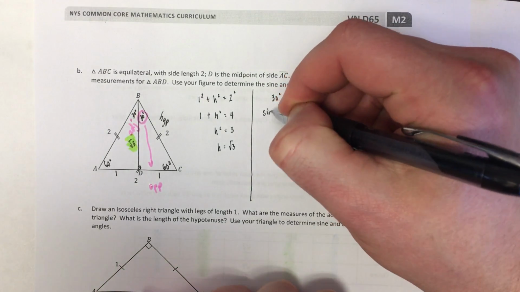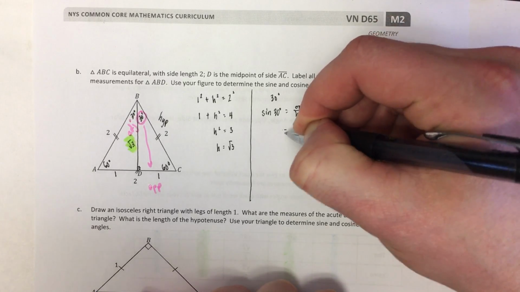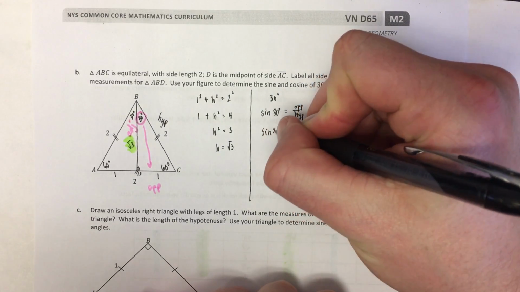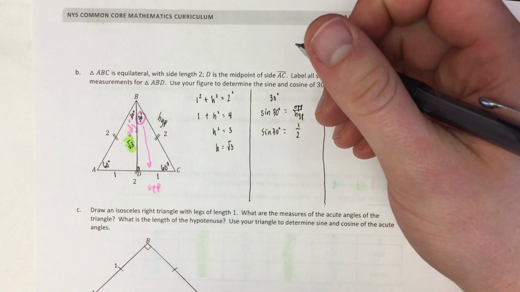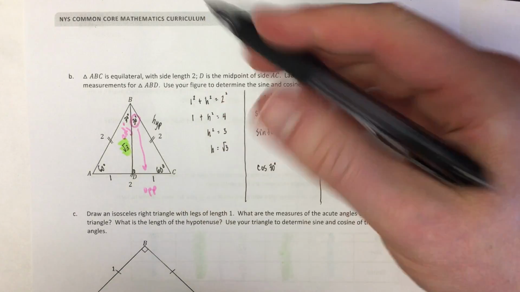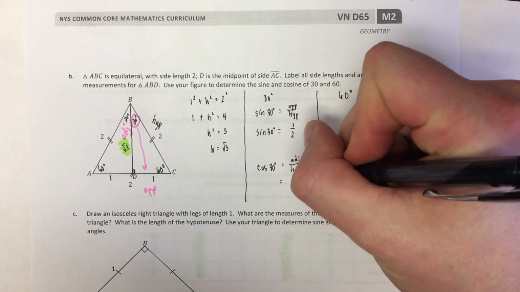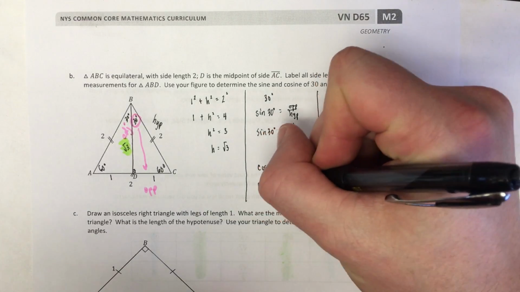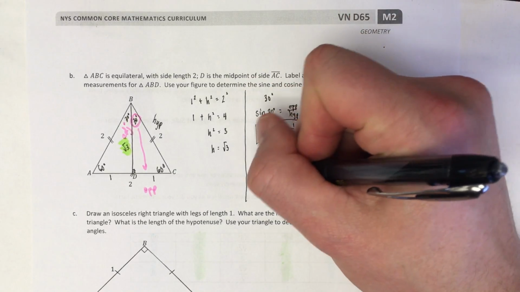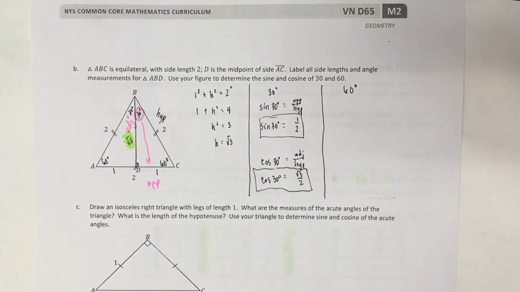I know that sine of 30 degrees is supposed to be opposite over hypotenuse. So sine of 30 is opposite, which is 1. Hypotenuse is 2, so sine of 30 is 1/2. If I look at cosine of 30 degrees, that's adjacent over hypotenuse, which is square root of 3 over 2. So cosine of 30 degrees is square root of 3 over 2, which mimics what we've seen in our table. And maybe we noticed those patterns before in our mathematical work.